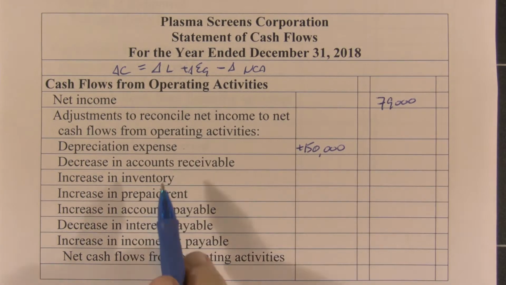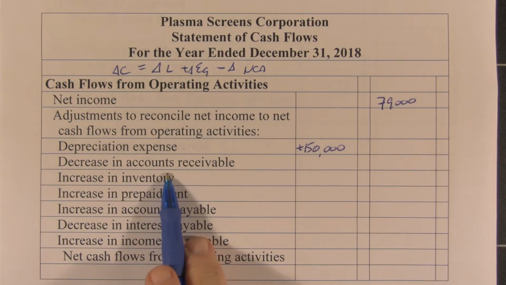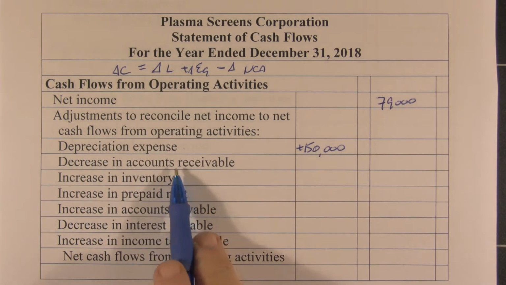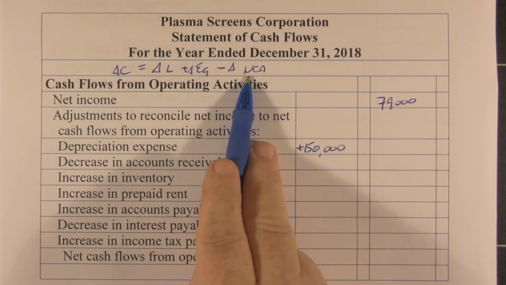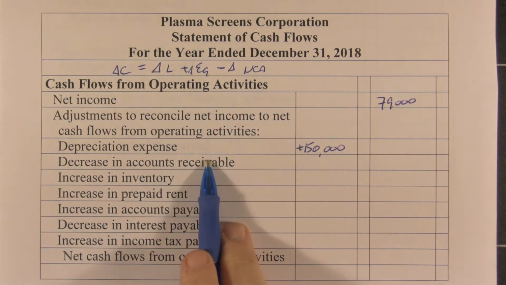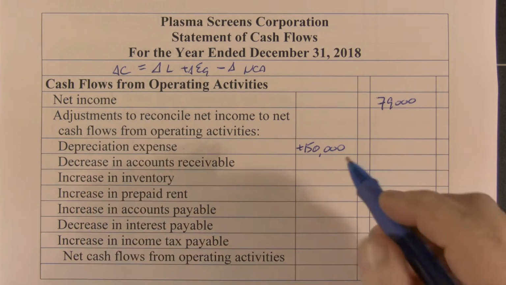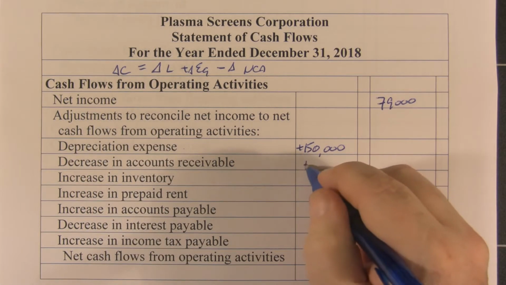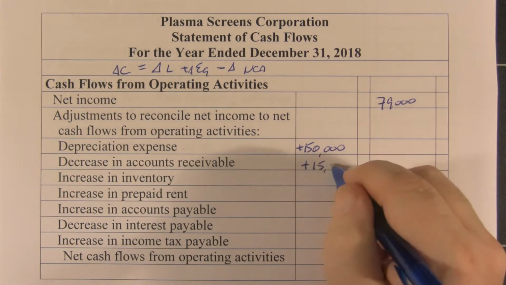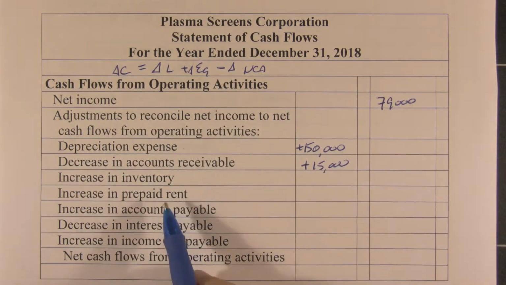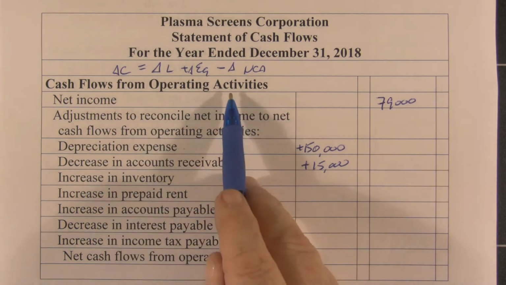Now accounts receivable went down. Accounts receivable is a non-cash asset. If accounts receivable goes down, cash has to go up $15,000. Inventory, again, is a non-cash asset. So our inventory went up.